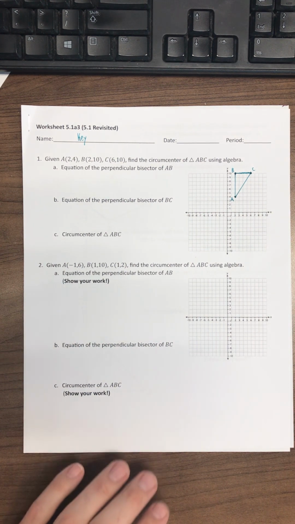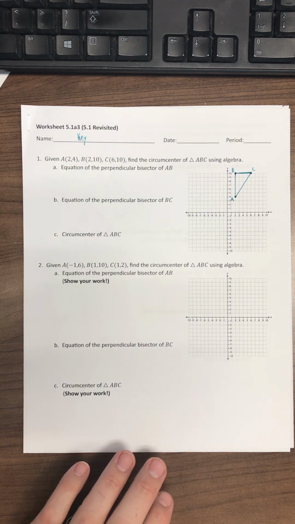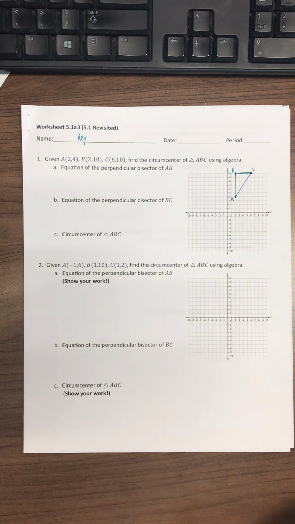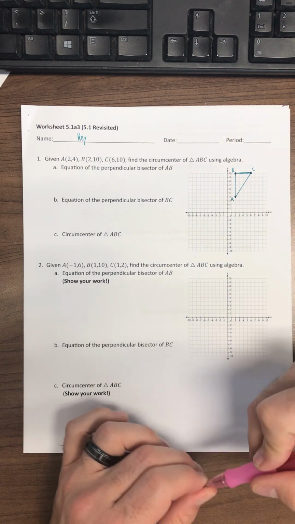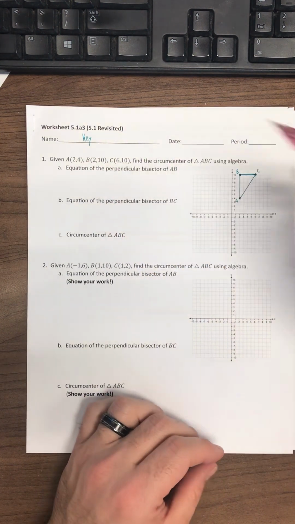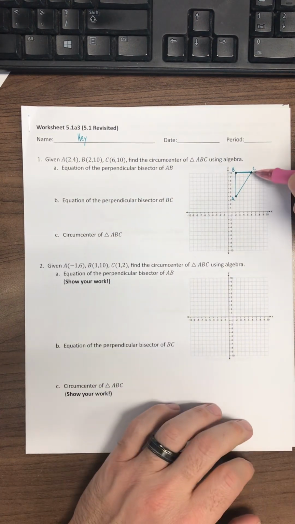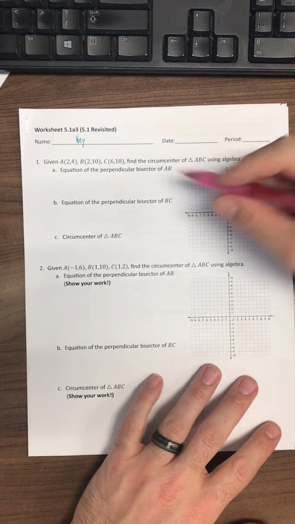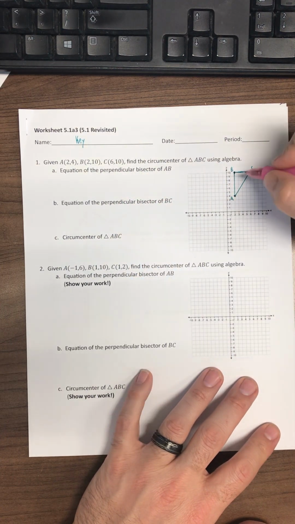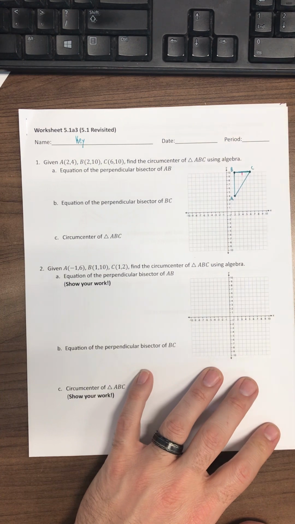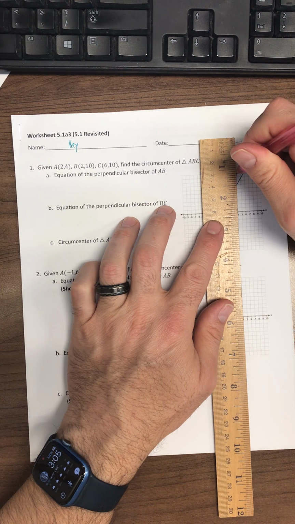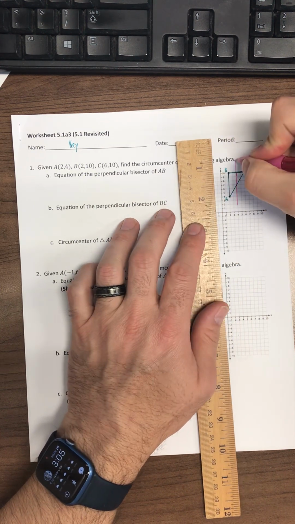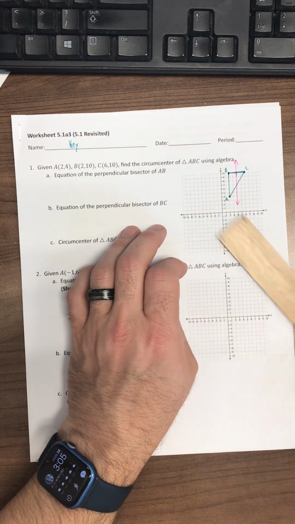All right, no problem. Can you see that AB is a vertical line? If it's a vertical line, this is going to be quite easy to handle. All you do is say, okay, B is at x equals 2, and C is at x equals 6. So what's halfway between 2 and 6? 4. So come right here to 4 and drop a perpendicular. All right, so there is your perpendicular bisector of BC.